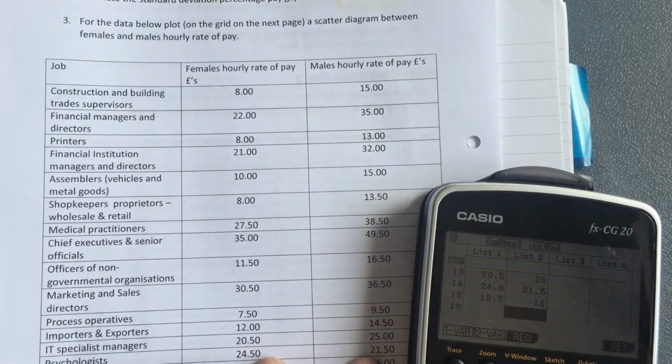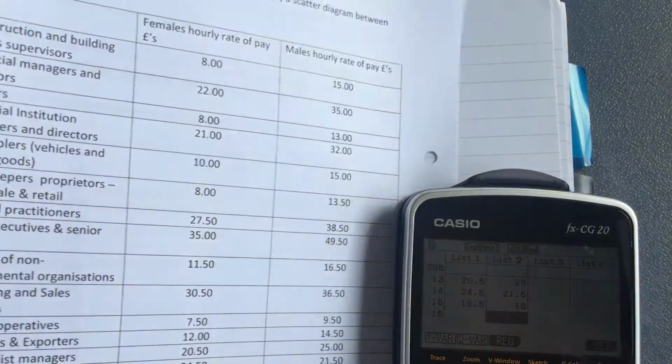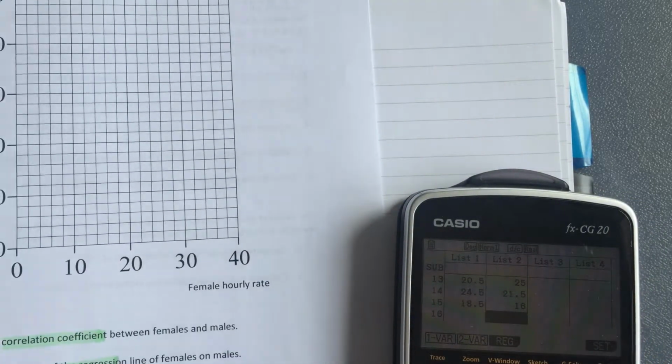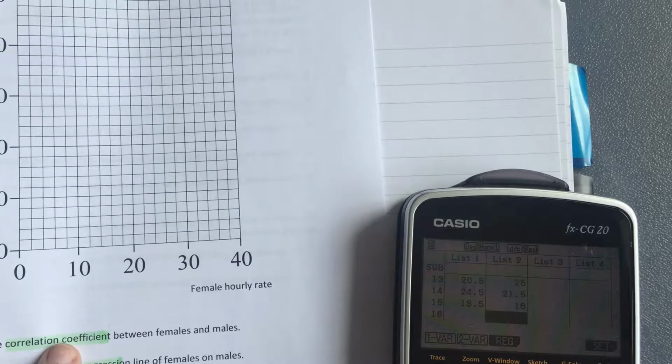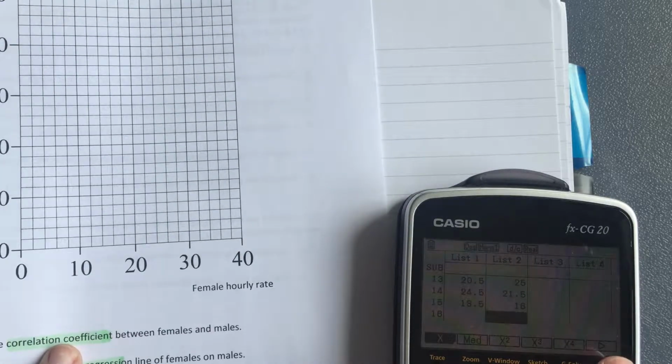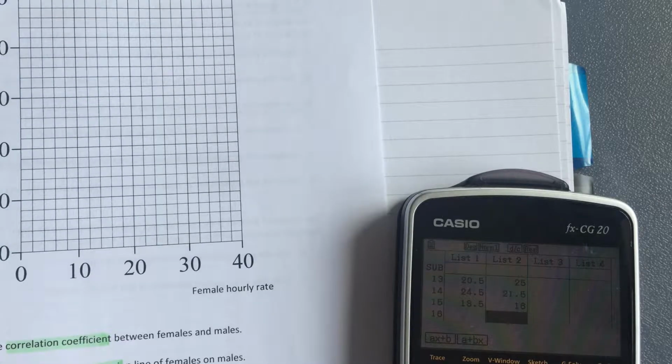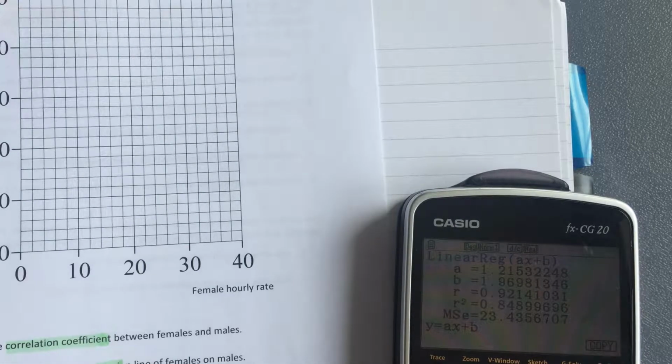Okay, so things that we need to know. We have two variables. So correlation coefficient, that's your regression. We use x because it's going to be a straight line, and because we tend to write equations as y equals mx plus c, we'll take the first one.